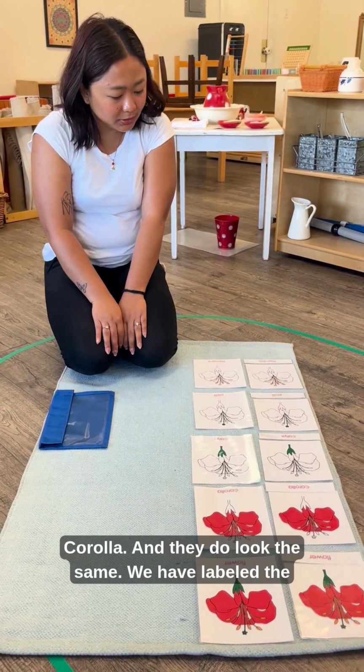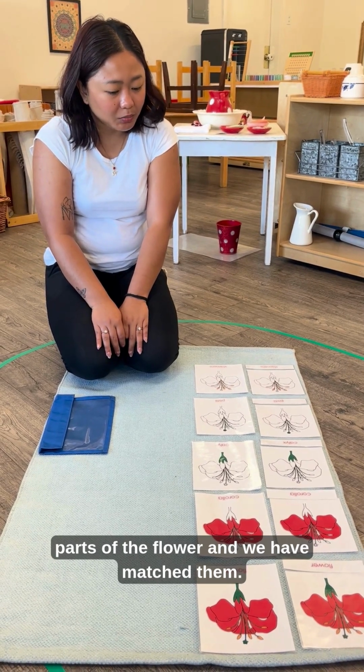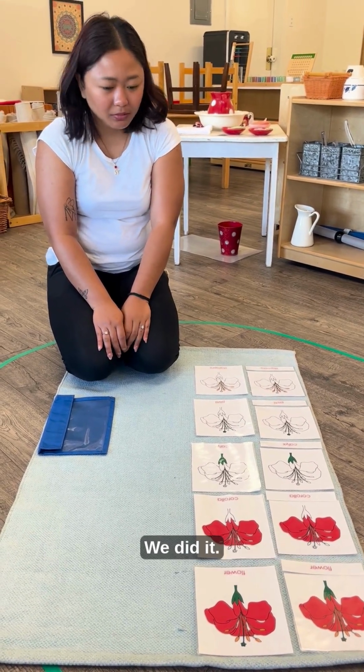We have labeled the parts of the flower and we have matched them. We did it.